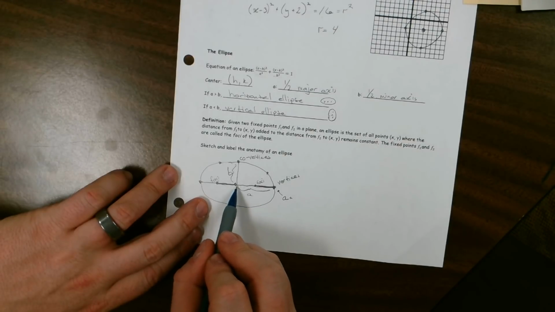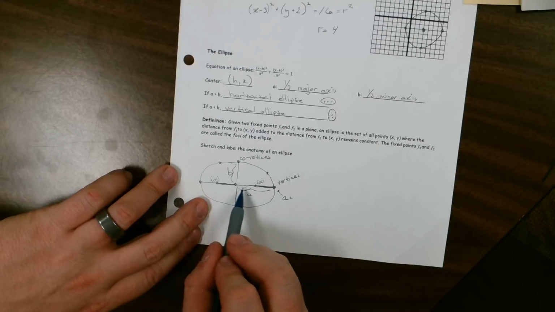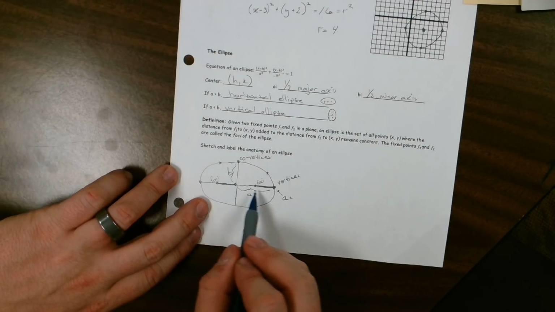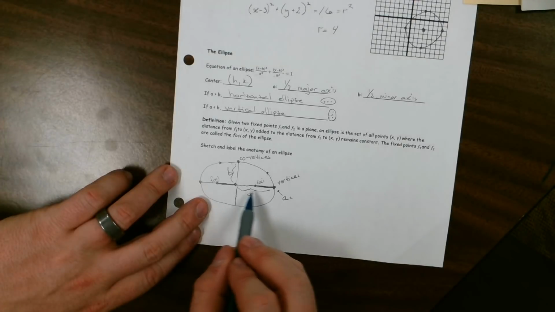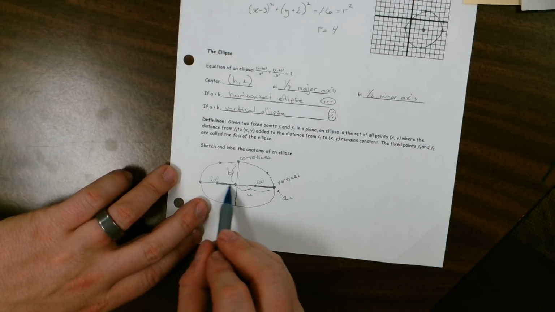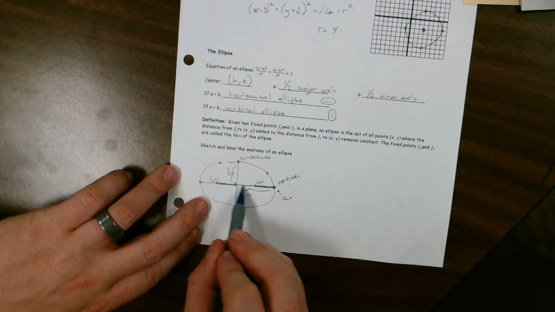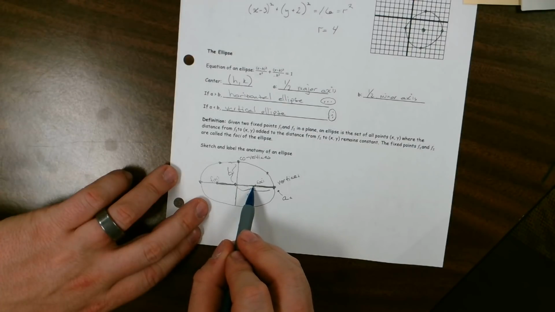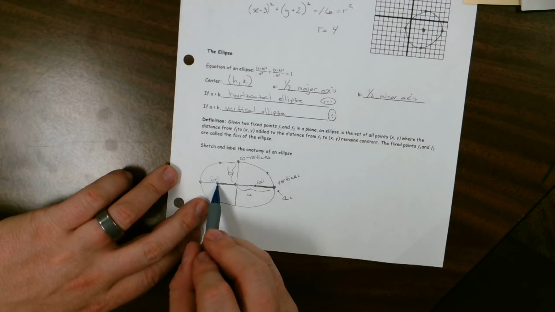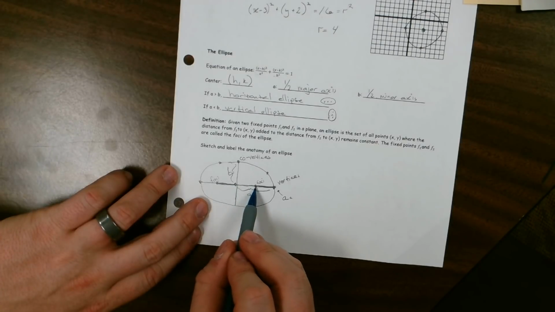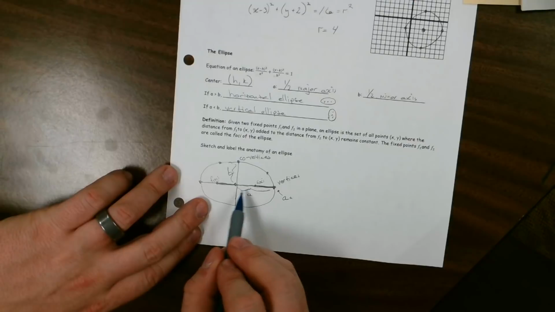Well, if you look at the picture of an ellipse, knowing that the center is the center of an ellipse and both foci are equidistant from the center, we notice that this distance right here is the exact same as this distance right here, meaning that this point, the distance away from the center, is the same as this point away from the center, these two foci.